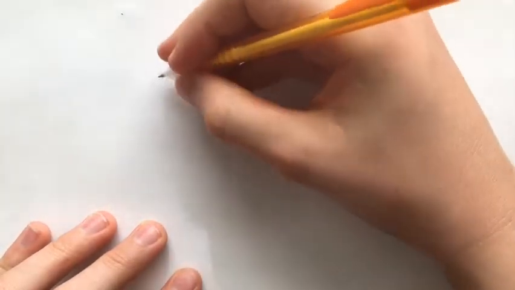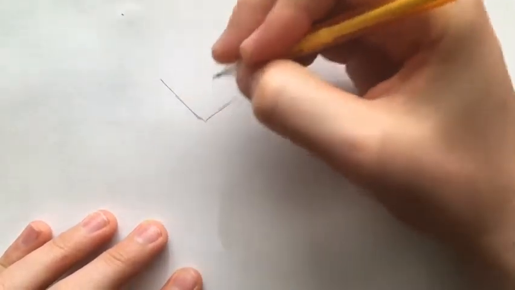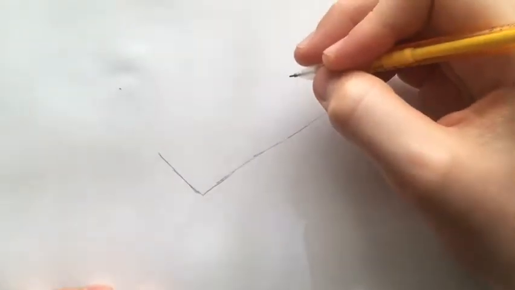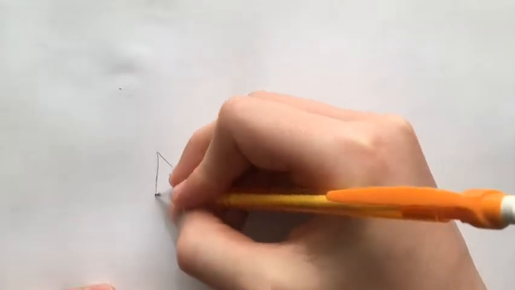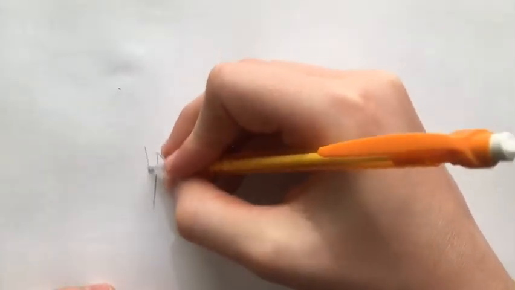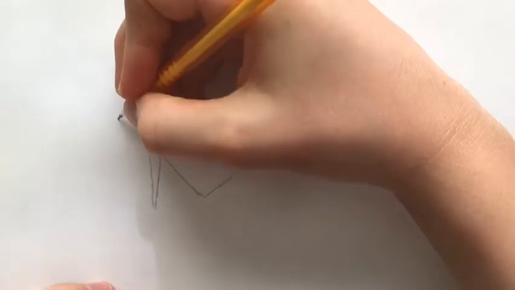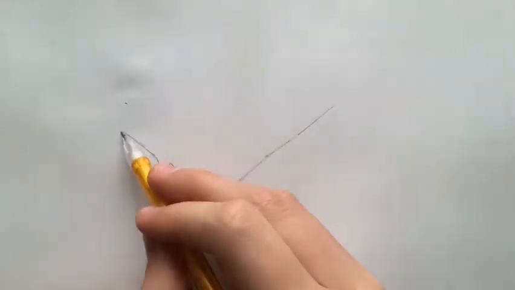I hope you will enjoy this video and learn a little bit more about paper airplane physics, if you knew any at first. So, enjoy!